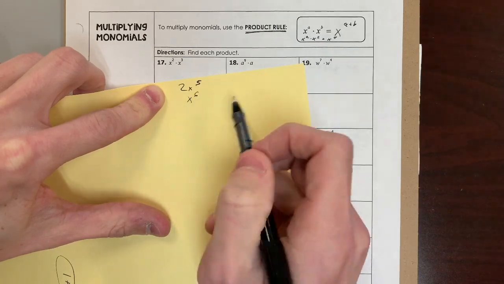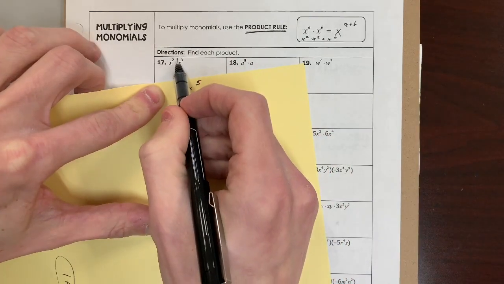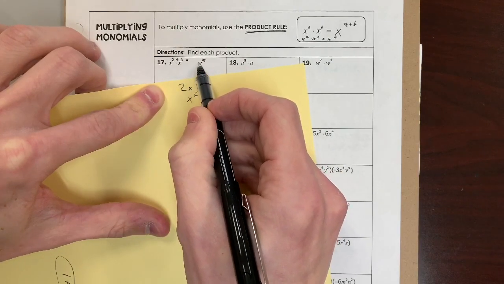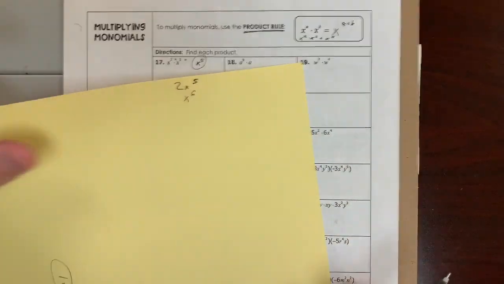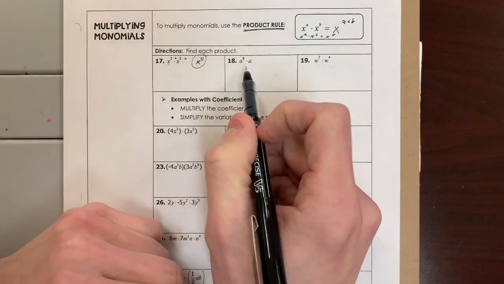So it's definitely not that. All you have to do is add 2 plus 3. That gives you an exponent of 5, and it's just x raised to the 5th. So it's that easy. All right, so you try 18.